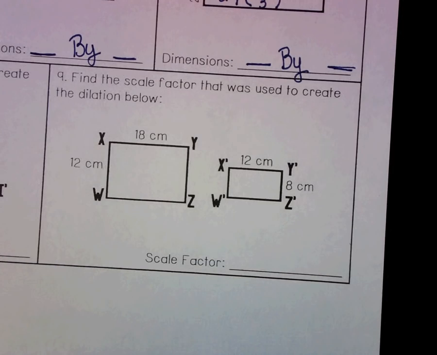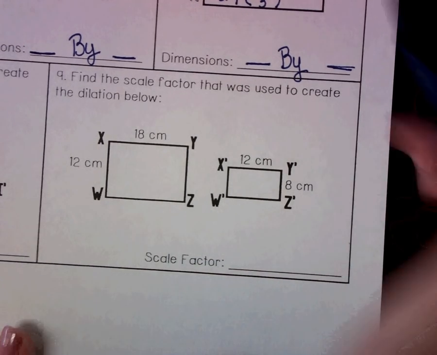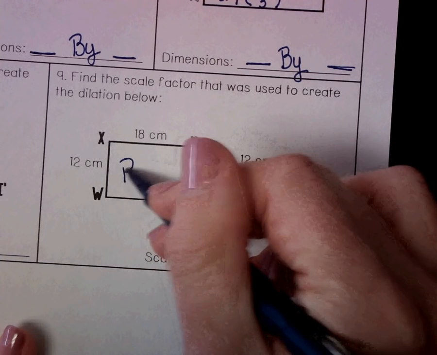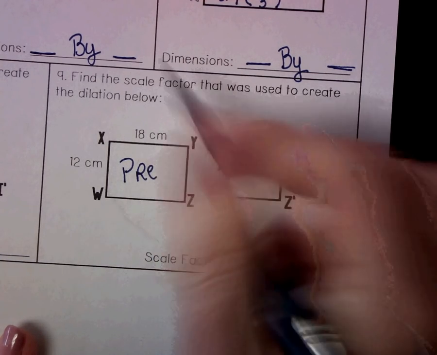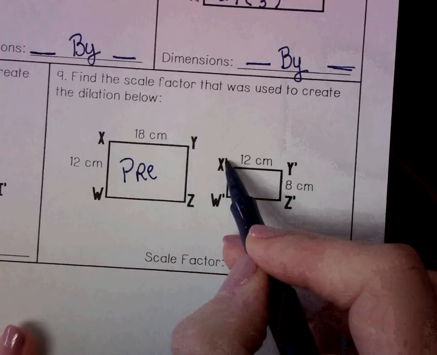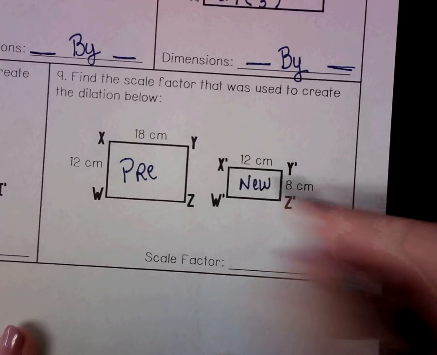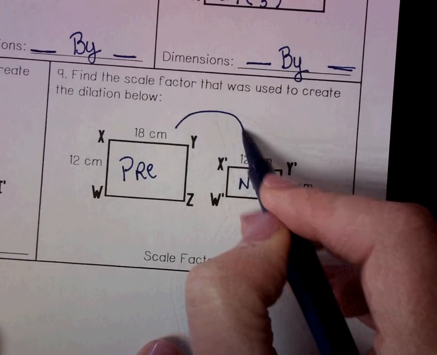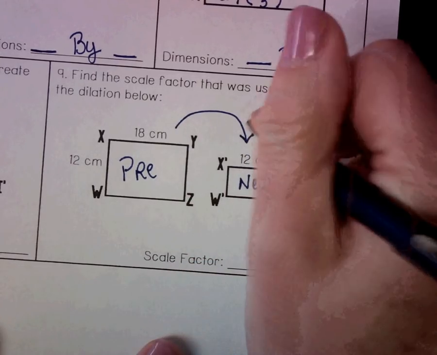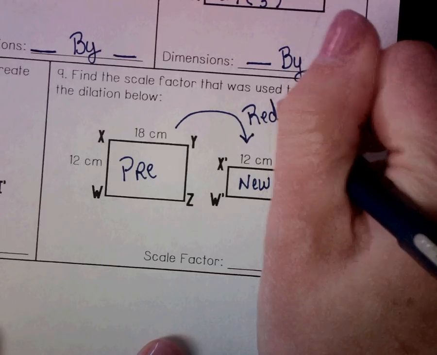Okay, and then the last one, number 9. Notice here is the pre-image. They don't always put the pre-image on the left. So we've got to pay attention to our markings. This is our new image or our image. So we're going from pre to new. We're getting smaller, so we're reducing.